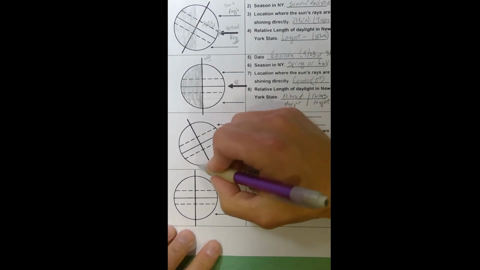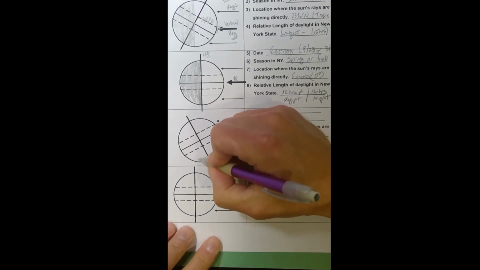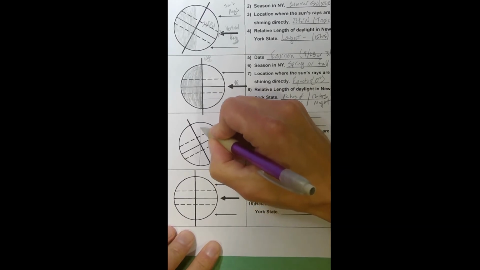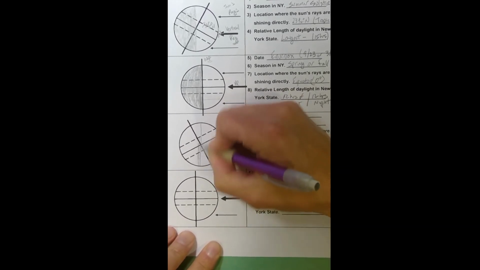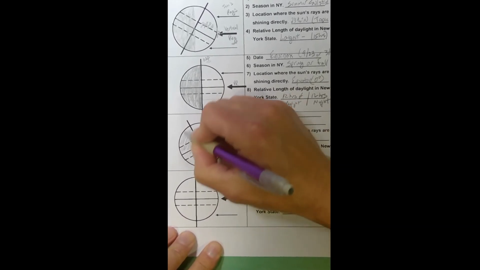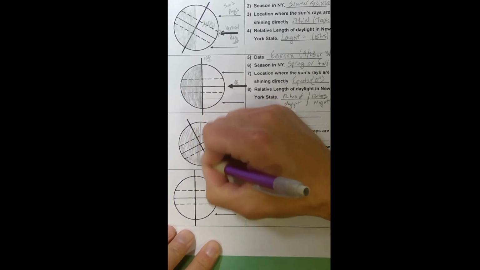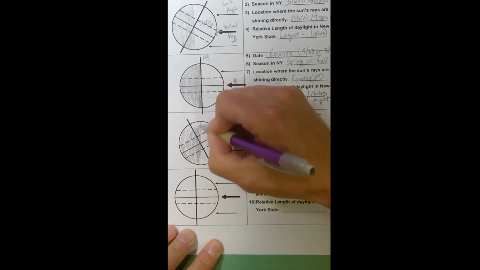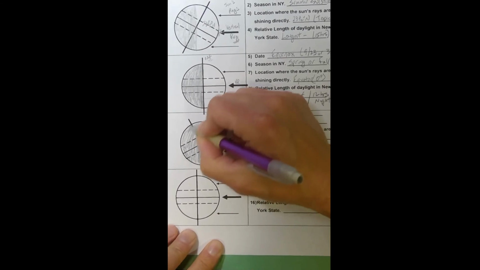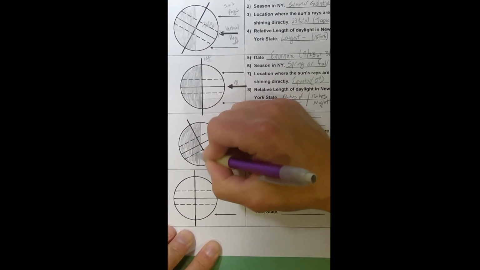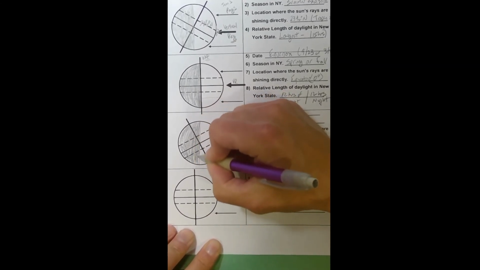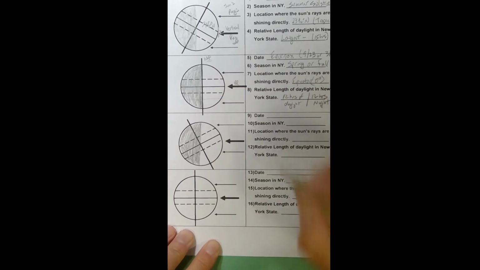All right, third diagram. We're only going to do one equinox diagram because they would look the same. The sun's rays are coming from the right, so the Terminator is going to be straight up and down. 50% of the Earth is in light, and 50% of the Earth is in darkness. All right, that's what you would see from space.